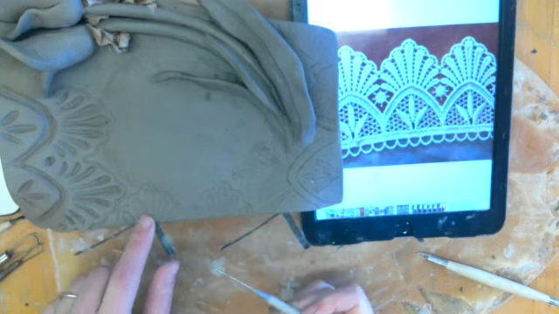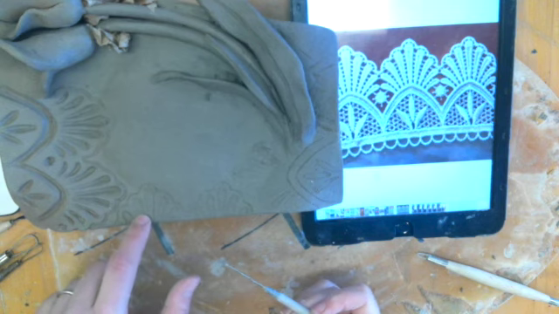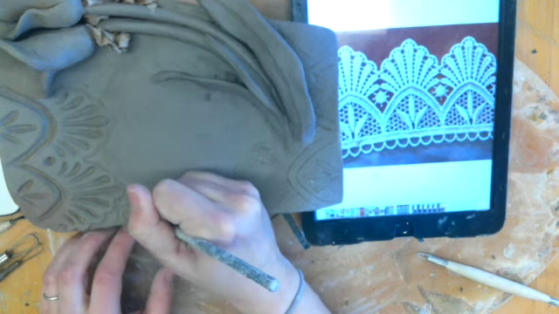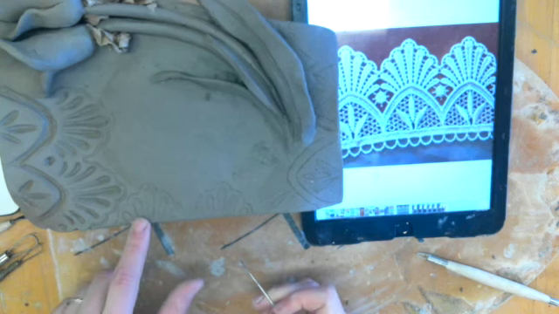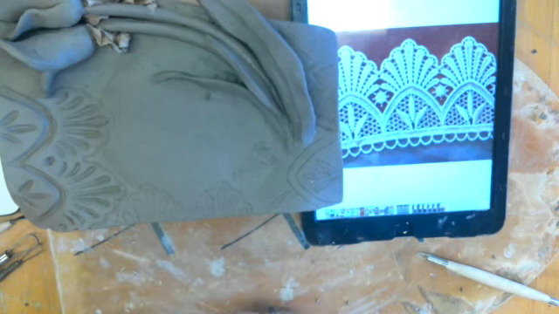Okay? This is not enough. Glaze will not be able to run into the lines. Even if you've carved them fairly deep with the needle tool, they are too thin. The glaze will fill them up, and then you will no longer see your pattern anymore.